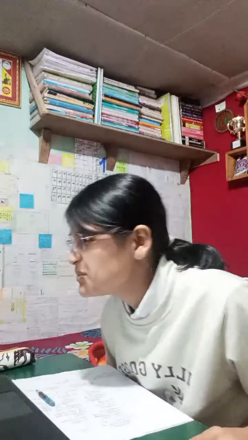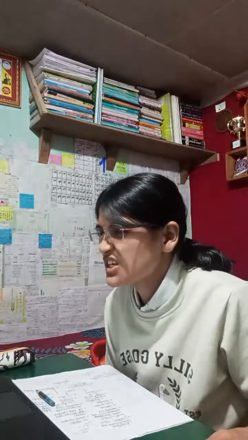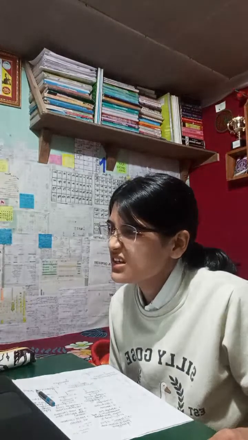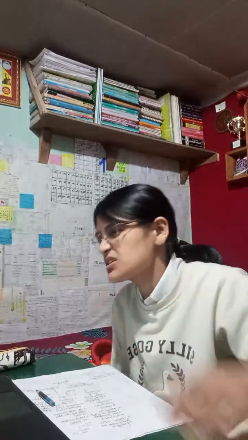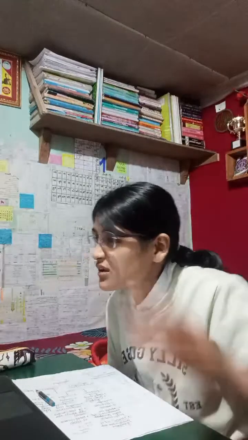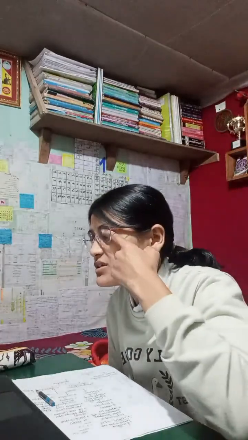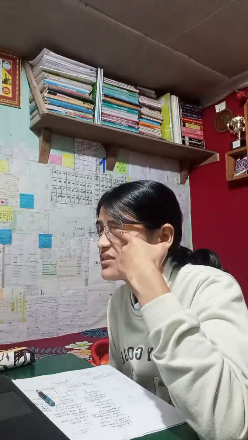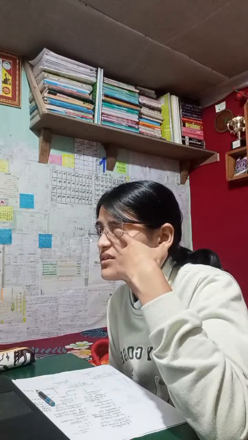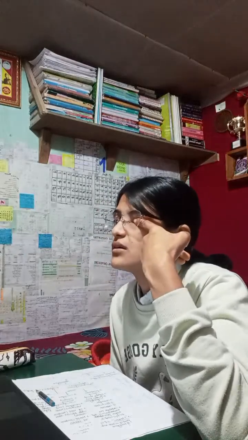The part of the brain which controls vision, touch, hearing, motions and memories. I think this one is the association region. The part of the brain which controls vision, touch, hearing. I think it's cerebellum. I could be wrong.